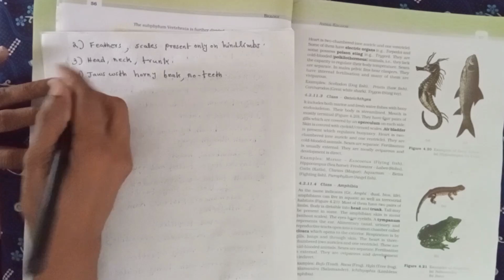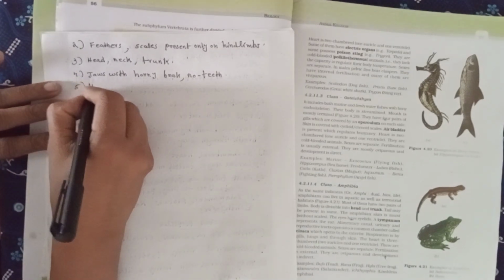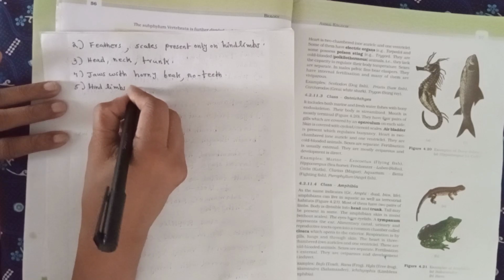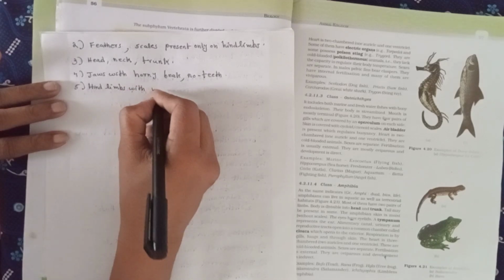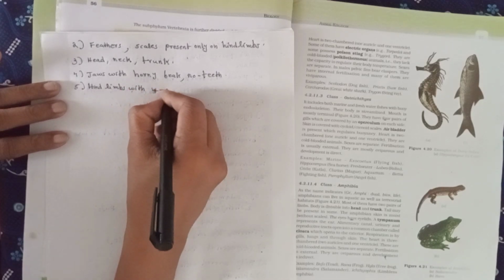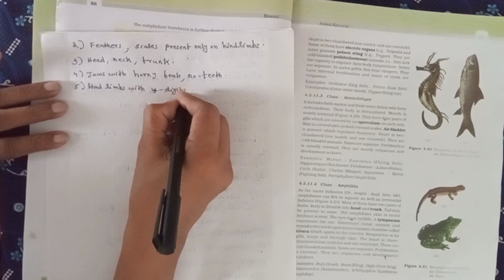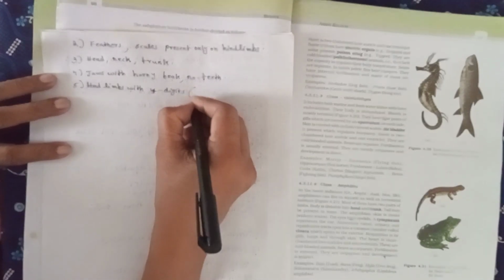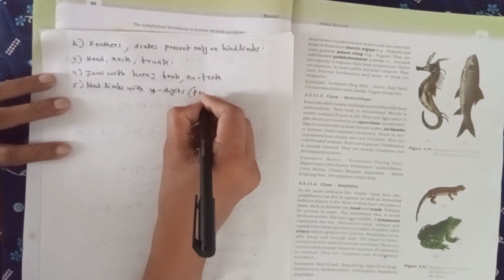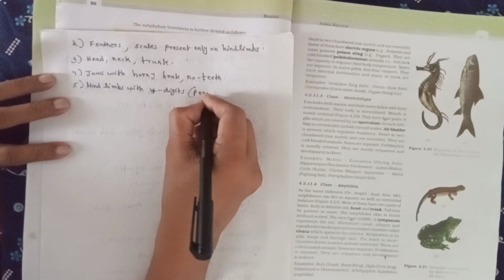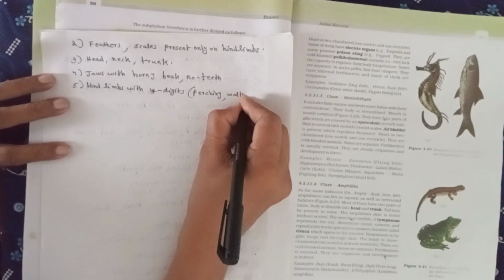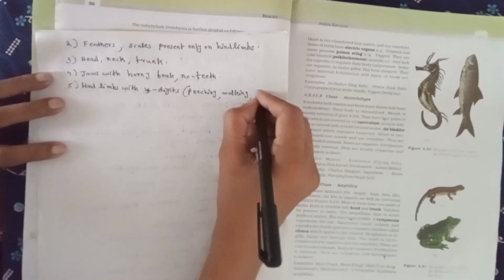Hind limbs with 4 digits. Helps for perching, walking or swimming.